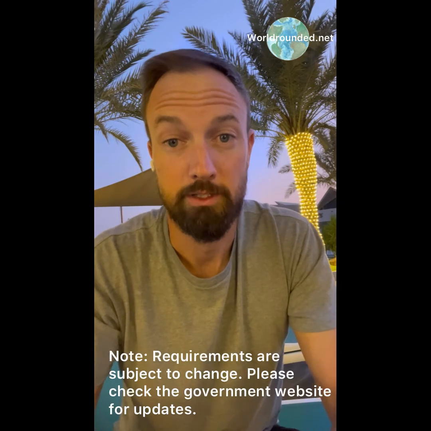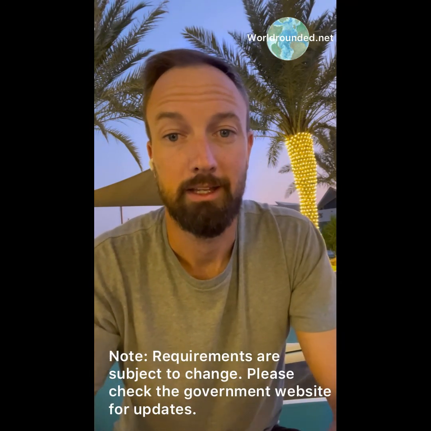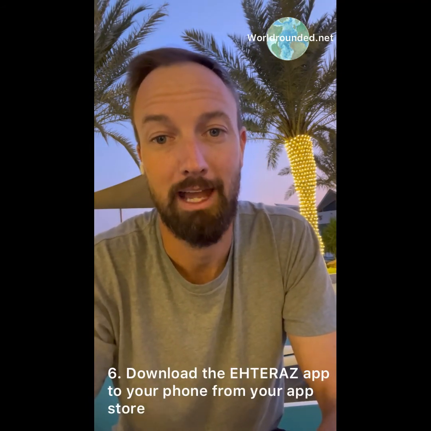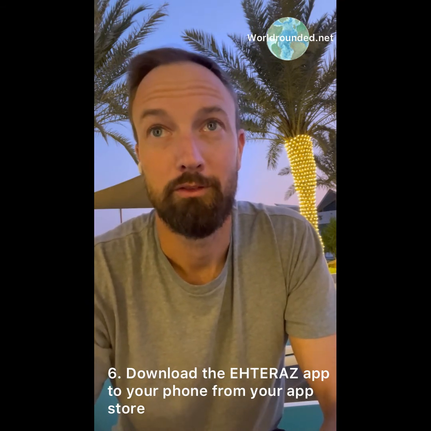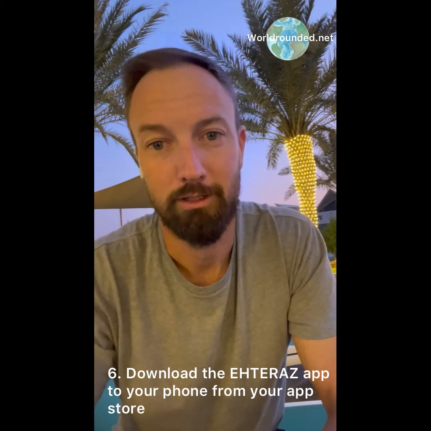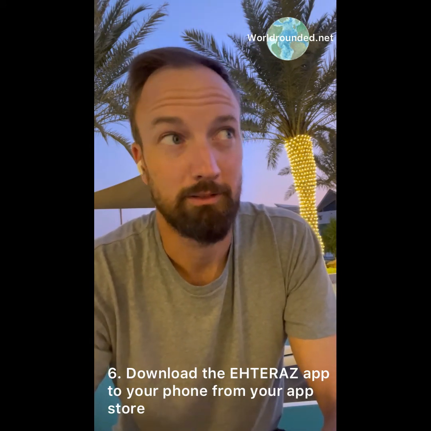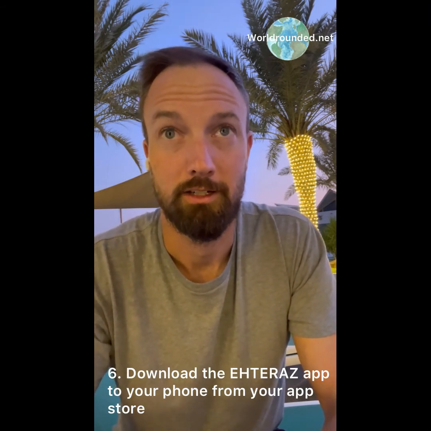Entry requirements do change from time to time, so be sure to check the government's website for any updates or any additional requirements. You're going to see a requirement for a contact tracing app called Ehteraz. You can add that to your phone, put in your information, and register your trip. It's supposed to give you a green card, yellow card, or red card as you enter establishments like restaurants, hotels, and so on while you're staying in Qatar.